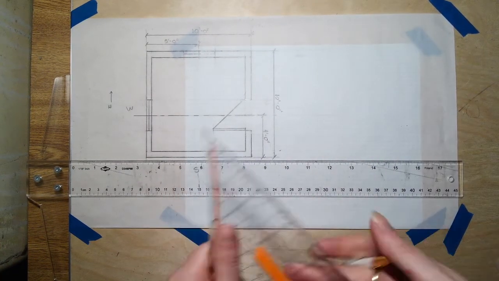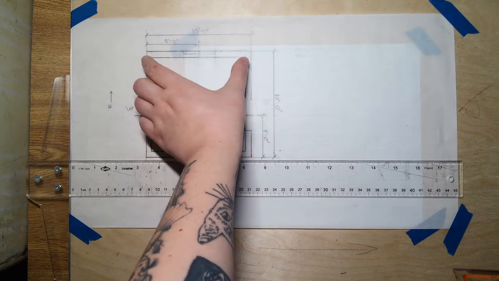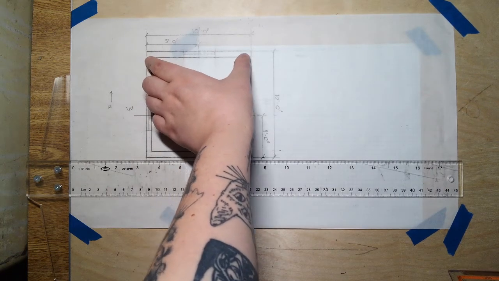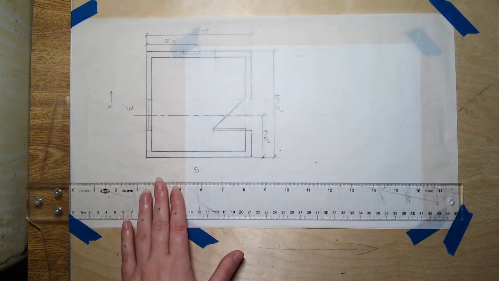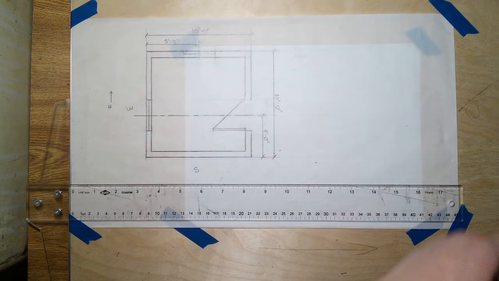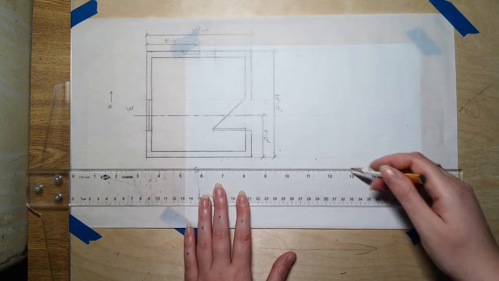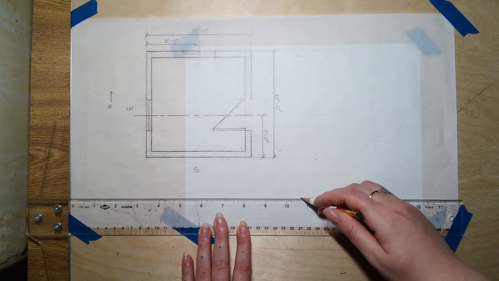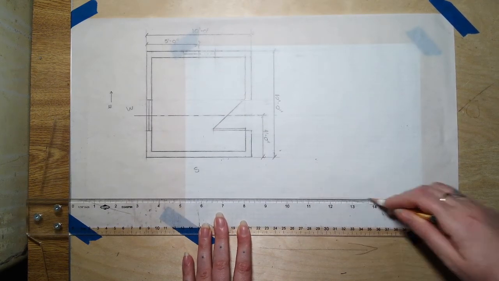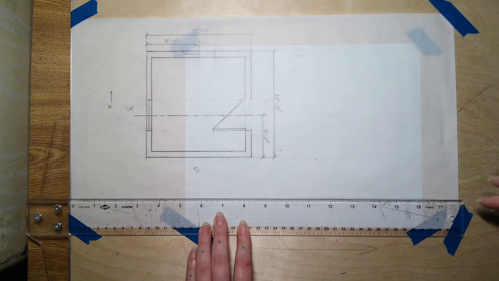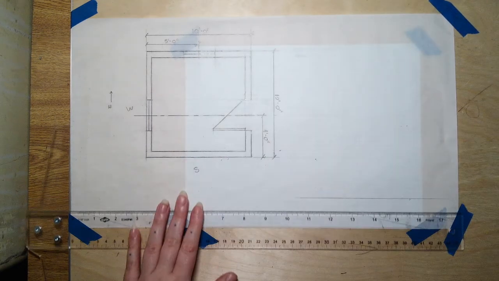So, first thing is I'm going to establish the overall width of that north side. If I was looking at the north side of my building, I've got an overall width of 10 feet. So I'm just going to pick somewhere to start, and I'll start my ground line a little bit further down here. That way I'll have enough room for my roof pitch.